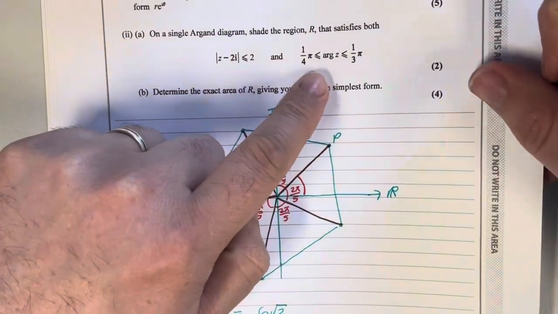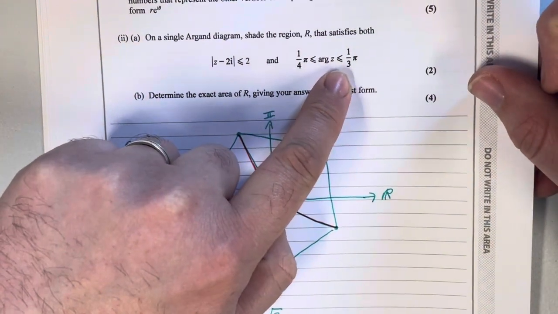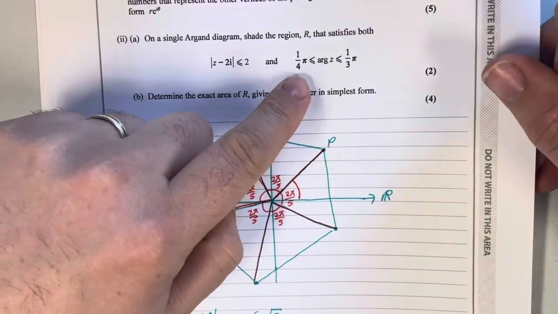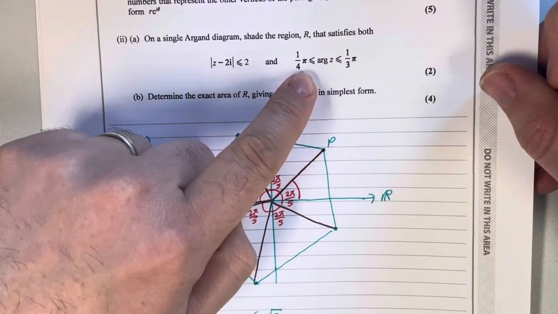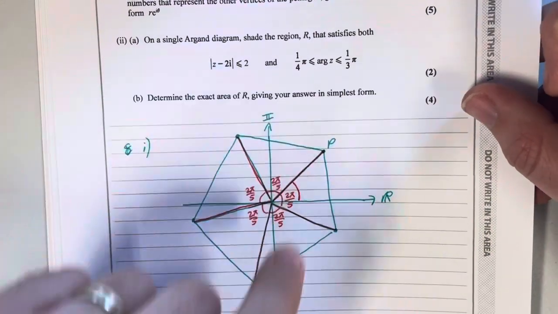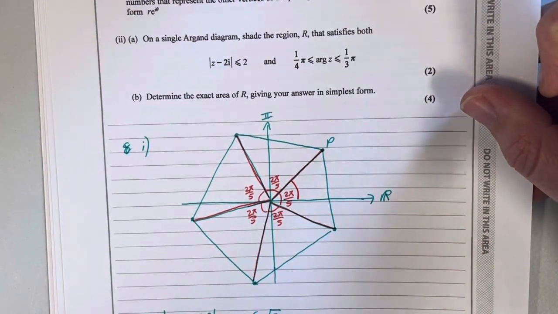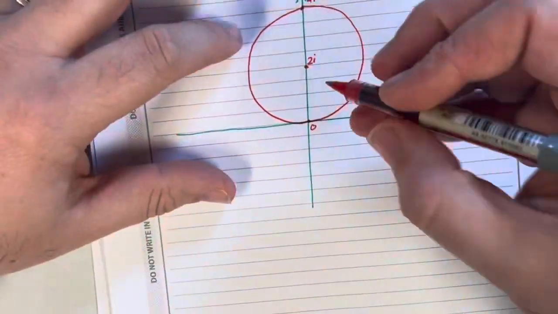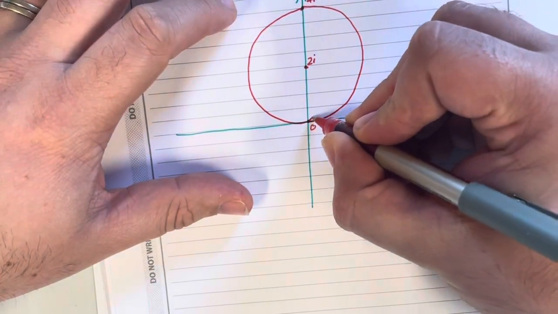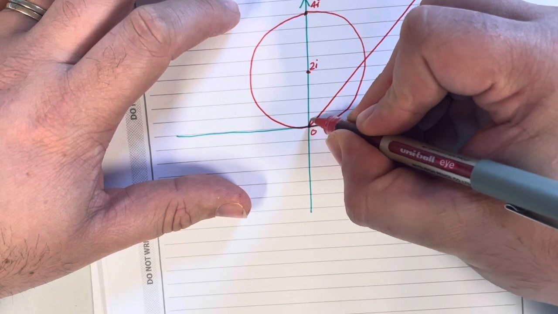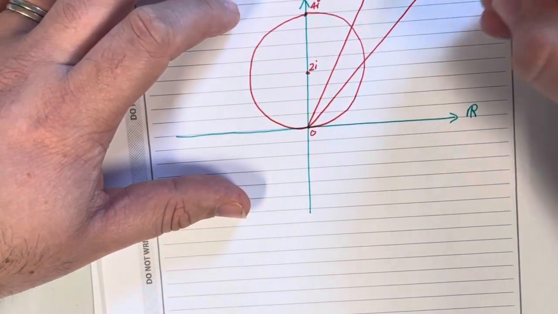And then this one is two infinite half lines. I'm told that the argument of z lies between pi on 4 and pi on 3. So they're both going to be infinite half lines from the number 0, one with an argument of pi on 4, one with an argument of pi on 3. So pi on 4 is a 45 degree angle, which does that, and pi on 3 is a 60 degree angle, so it does something like that.